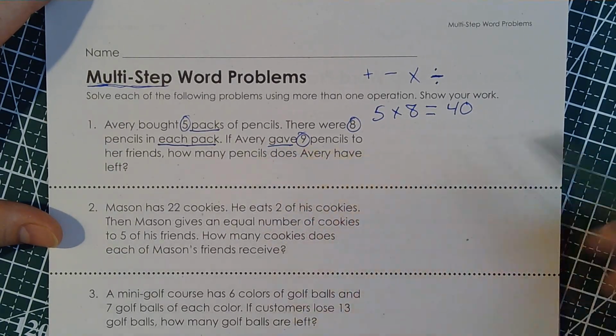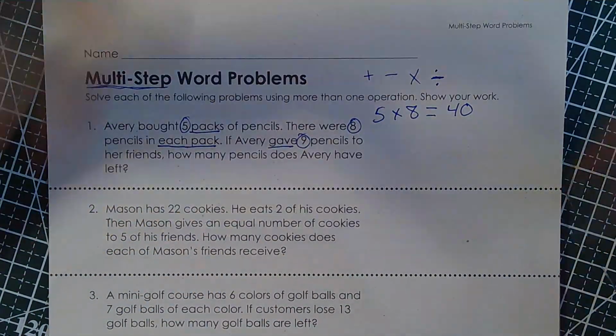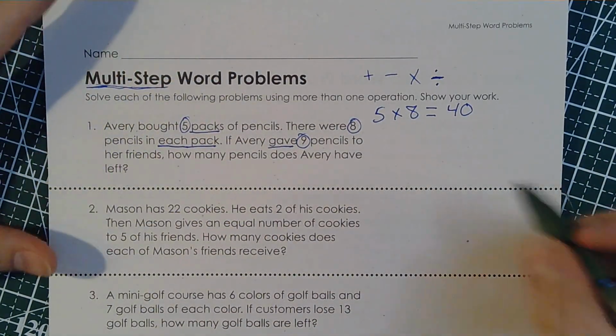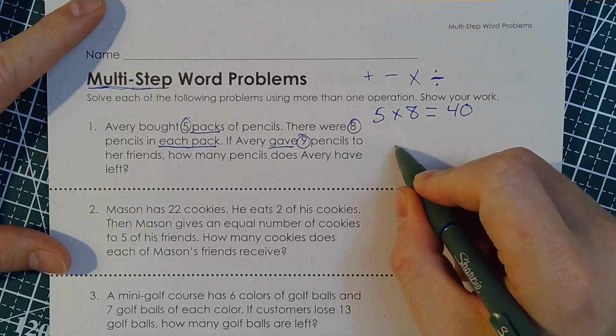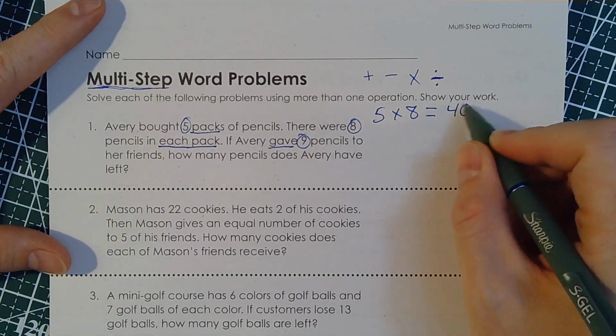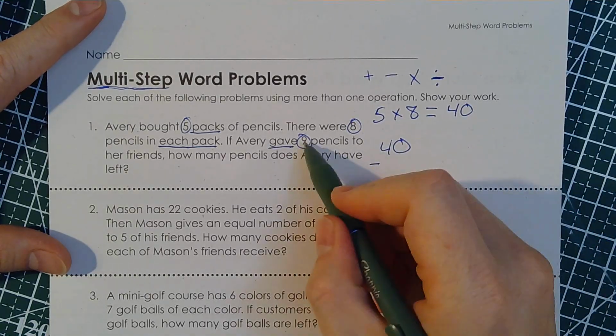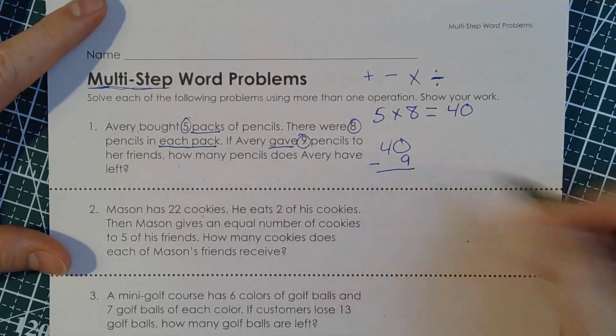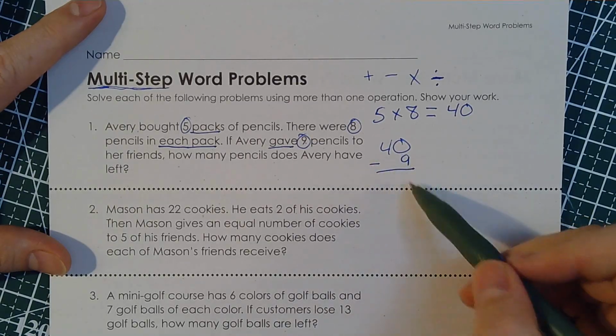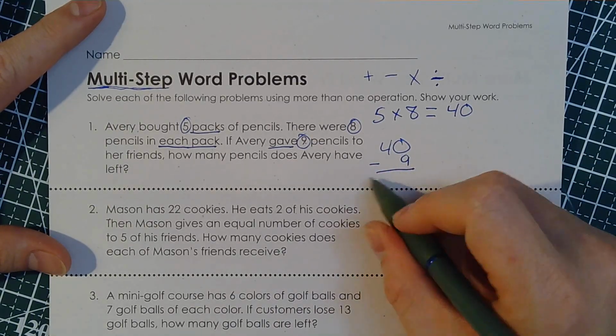Then she gave 9 pencils to her friends. If you give it away, that means you're subtracting from the total. I'm going to subtract now. So I'm going to take my total, 40 minus 9 equals. 40 minus 9 is 31.